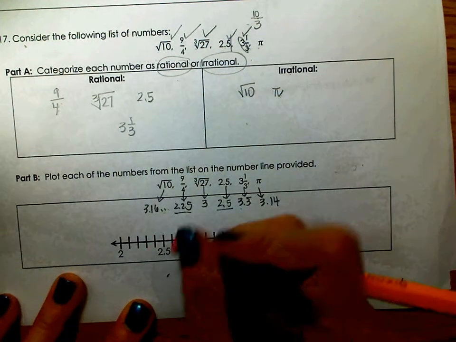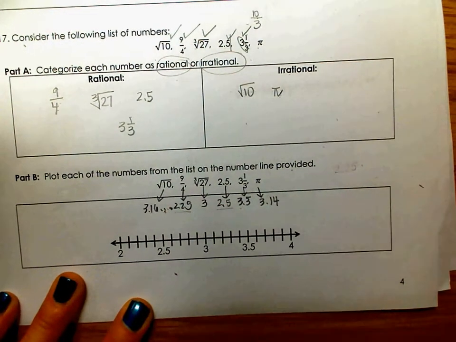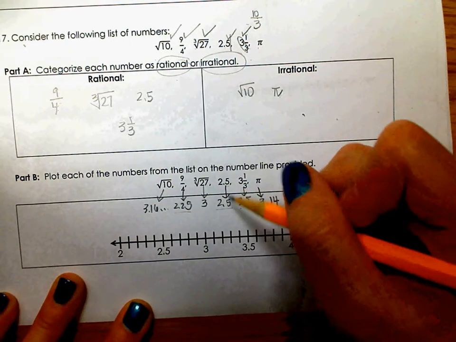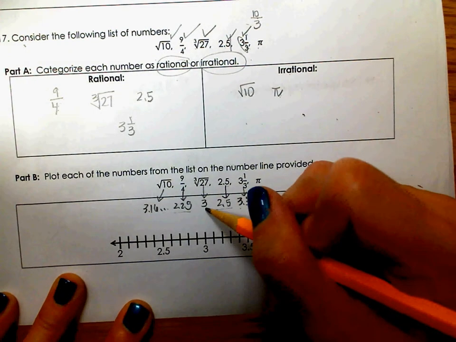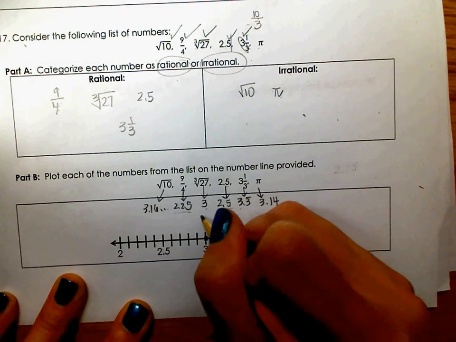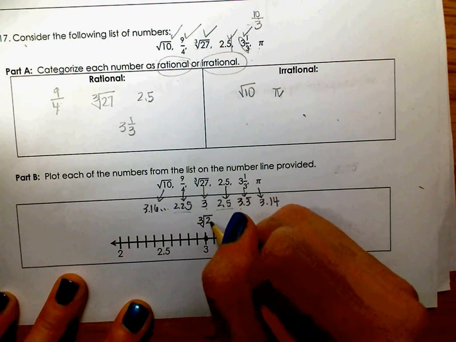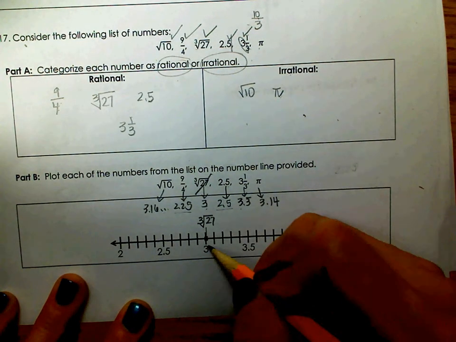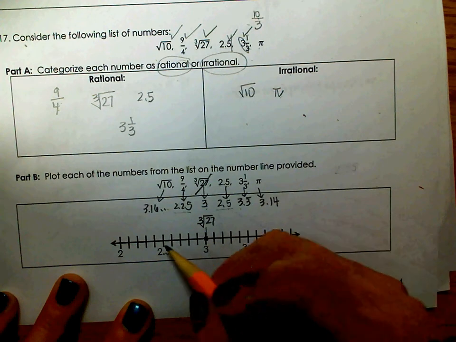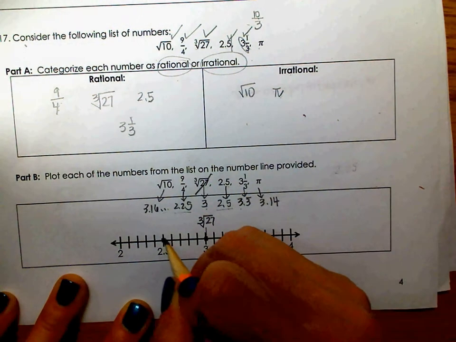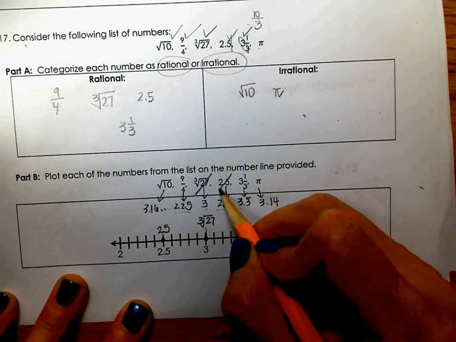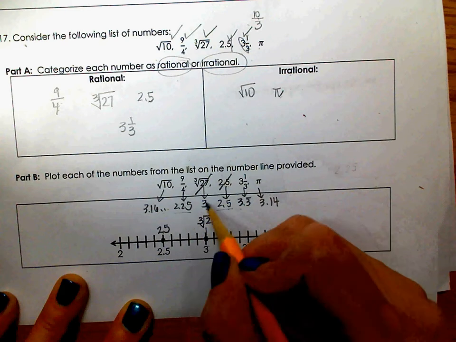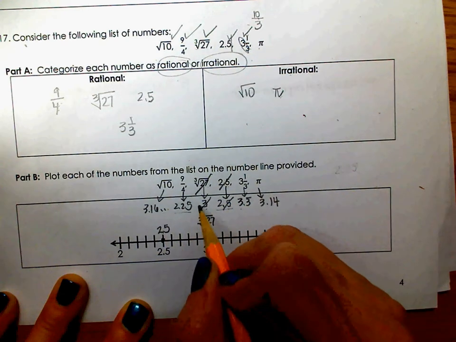Okay, 2.5 is pretty easy. I'm going to start with the easy ones. Like this is really easy, so I'm going to put cube root of 27 here. Okay, done with that because 3 is easy to find. 2.5, pretty easy. It's right here, and it's just 2.5, so 2.5, done. Okay, now let's tackle these. Okay, 2.25. So 2.25, and then compare it with the 2.5.